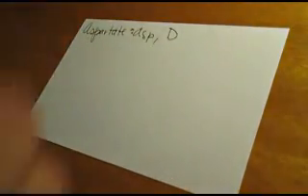So, aspartate, A-S-P-A-R-T-A-T-E. And its symbol is D. That's a strange one. R group significant pKa is 3.65.